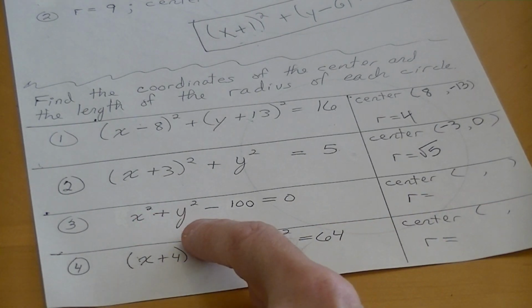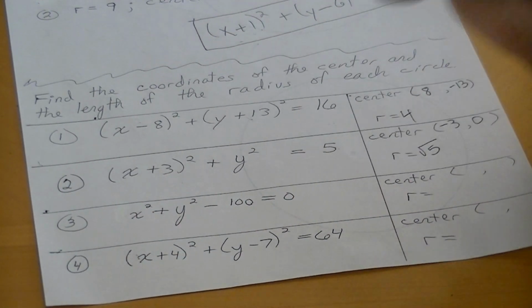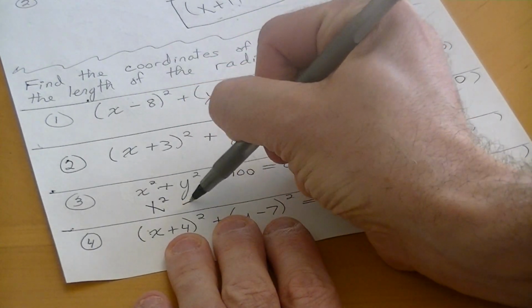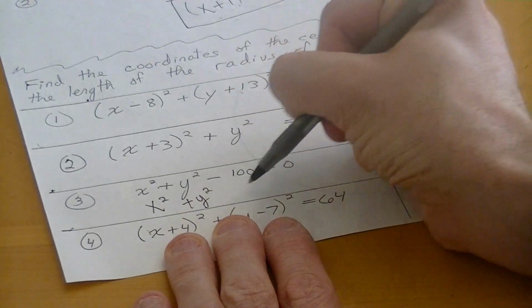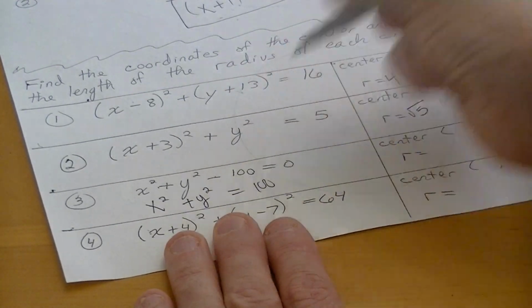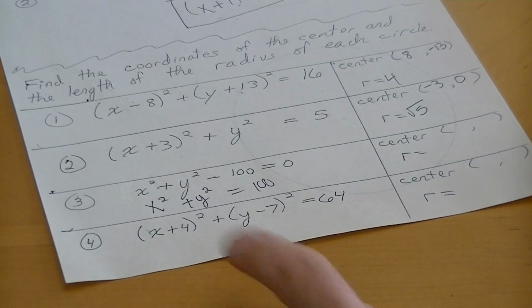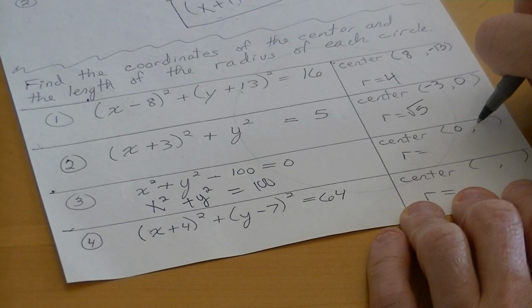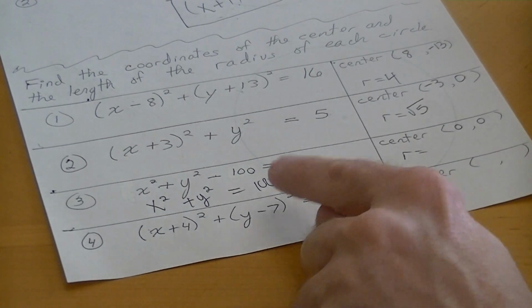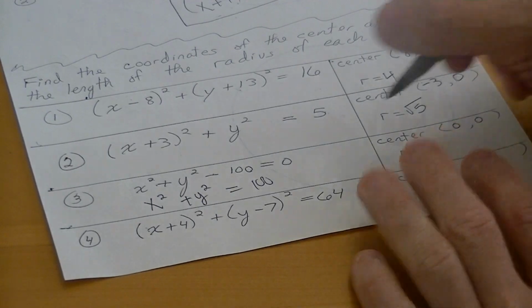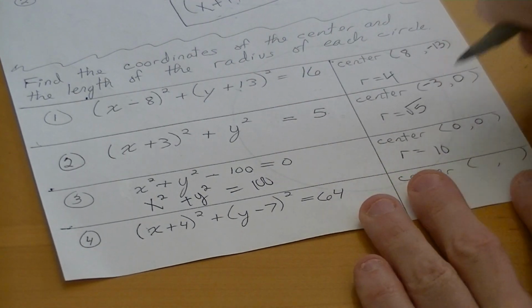Here, x squared plus y squared minus 100 is 0. That's not in standard form. We need to put it in standard form, and to do that, we're going to add 100 to both sides. So now I can see there's nothing subtracted from the x, nothing subtracted from the y, so the center is the origin in this case. This is the radius squared, so the radius is the square root of that, which is 10.